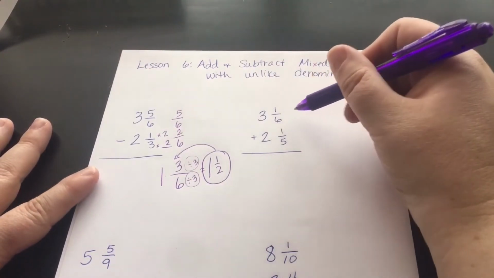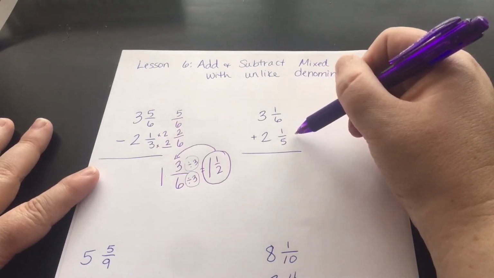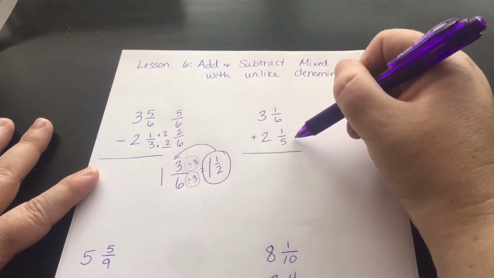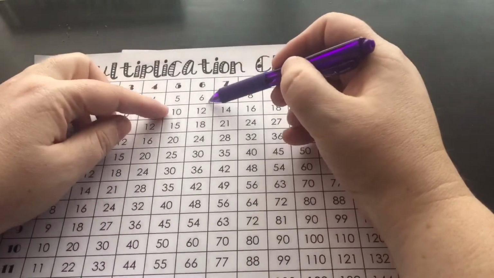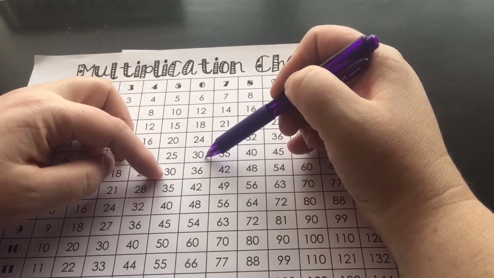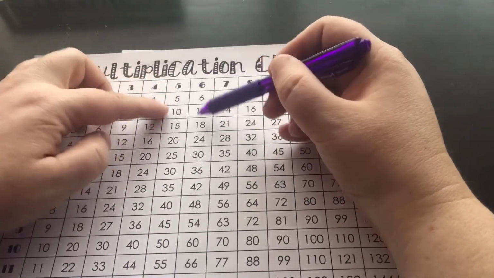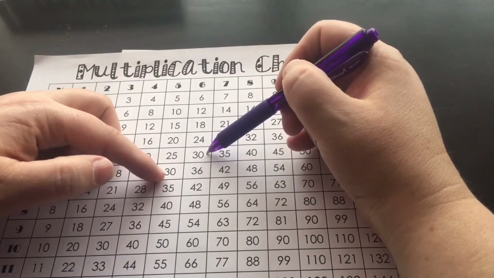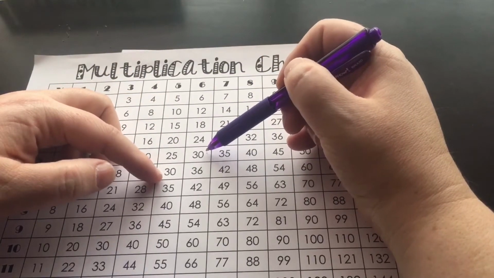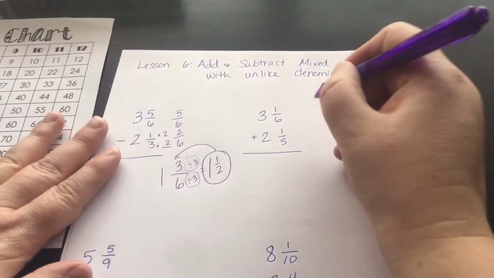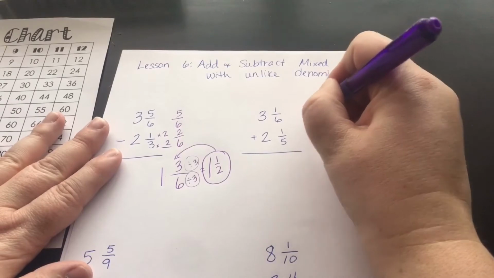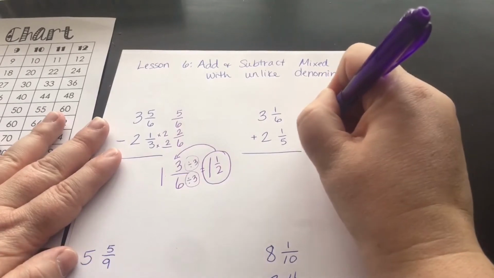All right, in the next problem, I could go and list all my multiples of 6 and list all my multiples of 5. I could use my multiplication chart, go down them until I find a number that they have in common, or I could multiply 6 and 5. 6 and 5 happens to be the number they have in common. 6 times 5 is 30, and 5 times 6 is 30. So I need to use a fraction of 30.